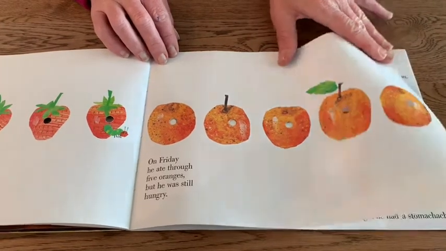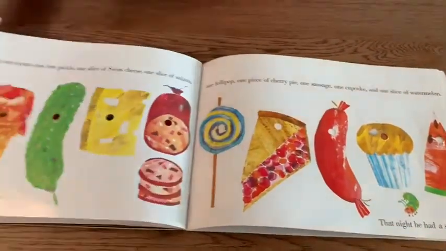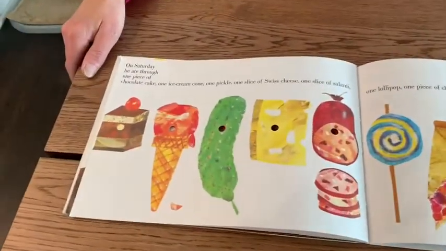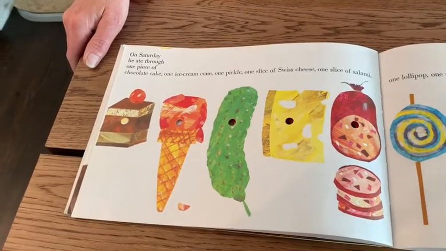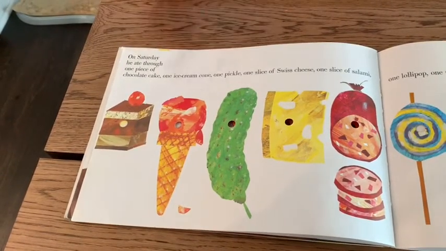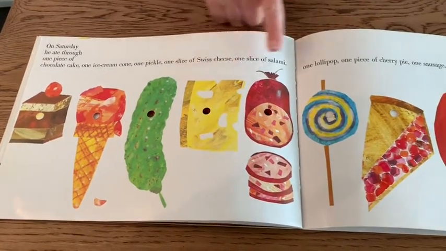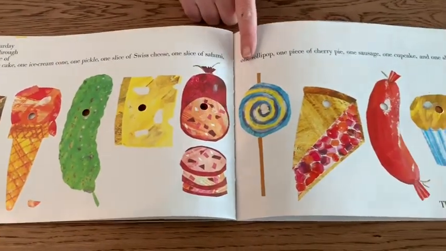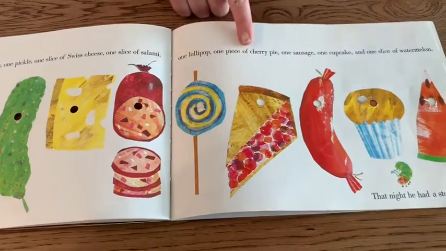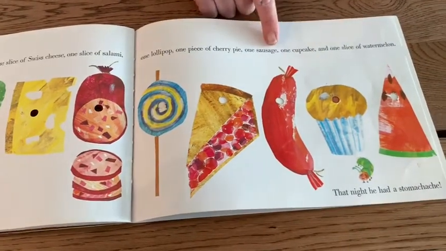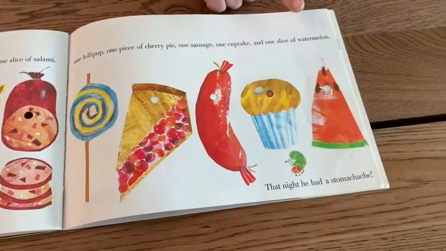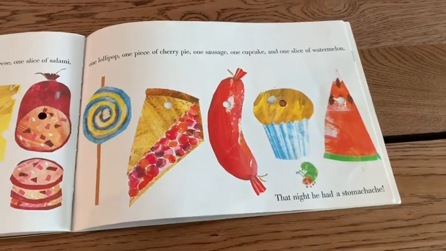He must be getting very fat. On Saturday, he ate through 1 piece of chocolate cake, 1 ice cream cone, 1 pickle, 1 slice of Swiss cheese, 1 slice of salami, 1 lollipop, 1 piece of cherry pie, 1 sausage, 1 cupcake, and 1 slice of watermelon.